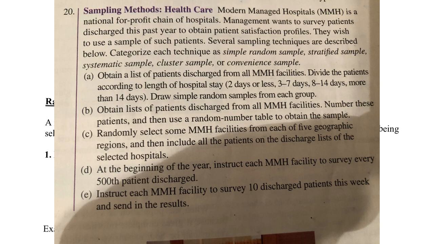So at this point, let's try a problem from the book so we can see what kind of things we need to know. So this one is a picture of page 21, number 20, and it's talking about sampling methods. So here's the kind of question we need to be able to do. It says, Modern Managed Hospitals is a national for-profit chain of hospitals. Management wants to survey patients discharged this past year to obtain patient satisfaction profiles. They wish to use a sample of such patients. Several sampling techniques are described below. They want us to categorize each technique as simple random sample, stratified sample, systematic sample, cluster sample, or convenience sample.